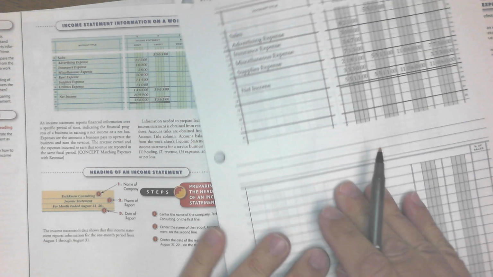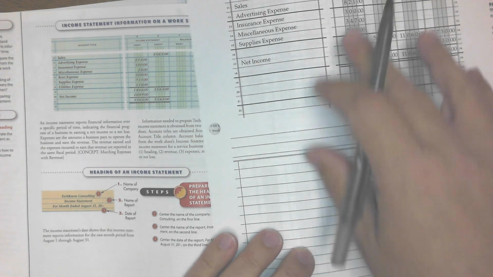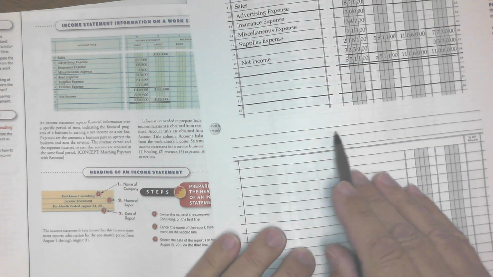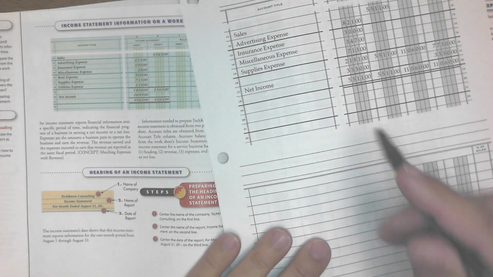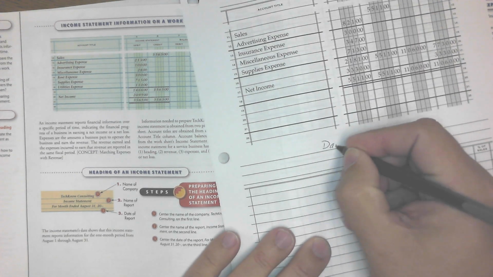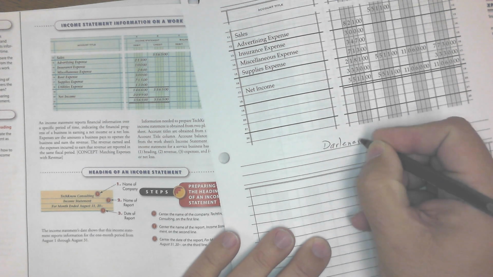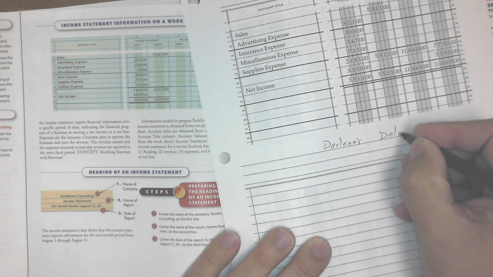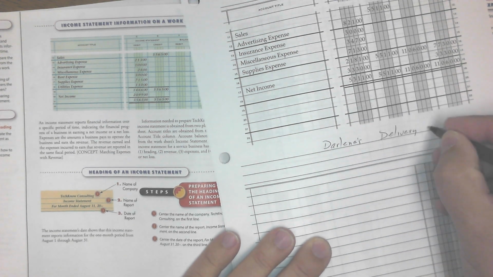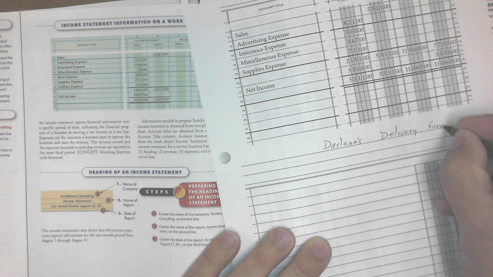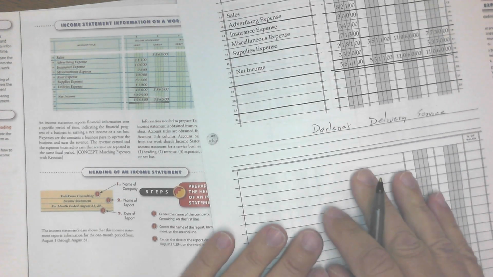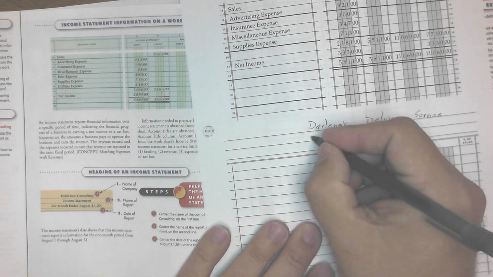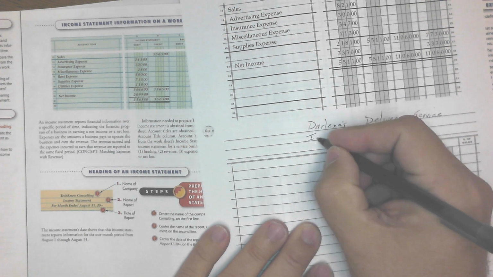So we'll just start here at the bottom because this is what we're going to fill in from information up here. So we've got our header: Darlene's delivery service. This is an income statement, so we've got to label it as the income statement.